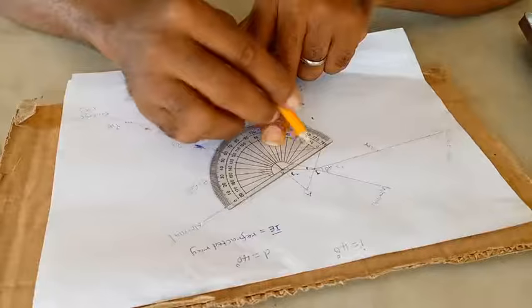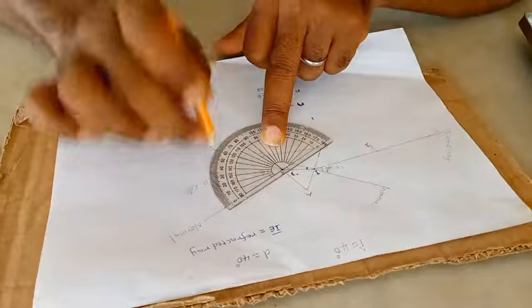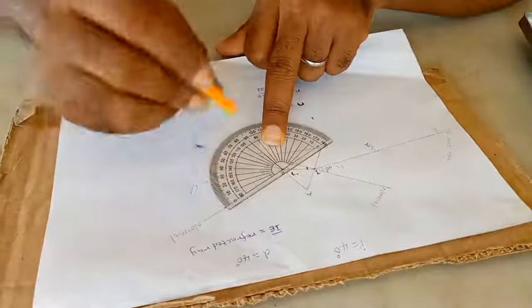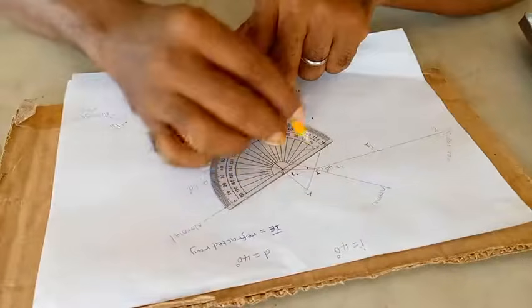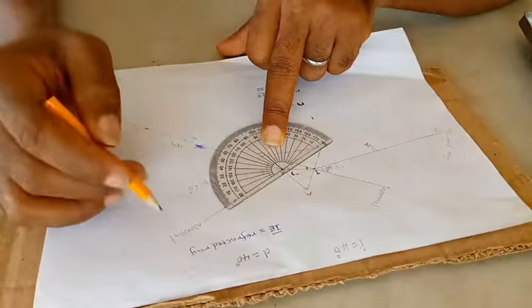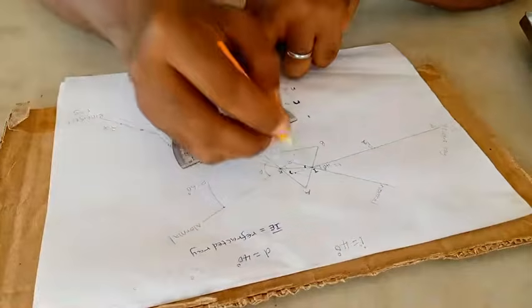Then the horizontal line of the protractor, 0 to 180, should be placed on one of the lines that form the angle. In this case, I placed it on the normal. I usually advise placing the 0 to 180 degrees line on the shorter line out of the two that form the angle you want to measure.